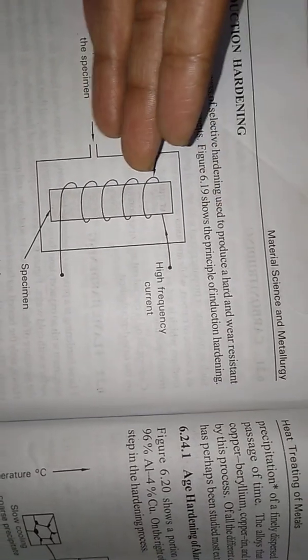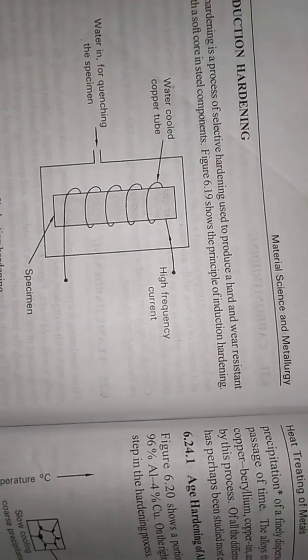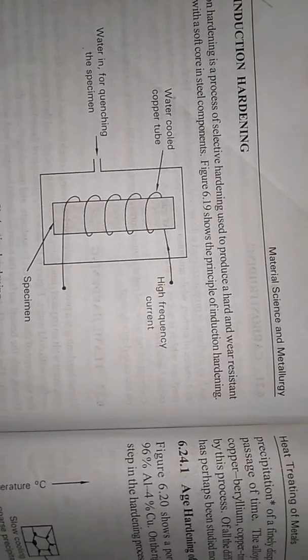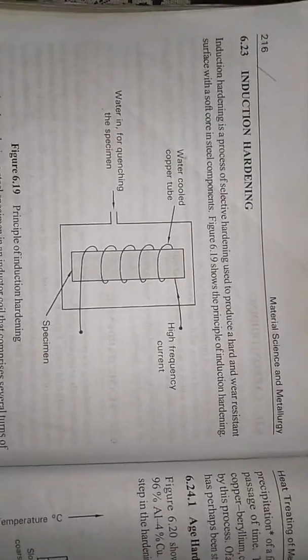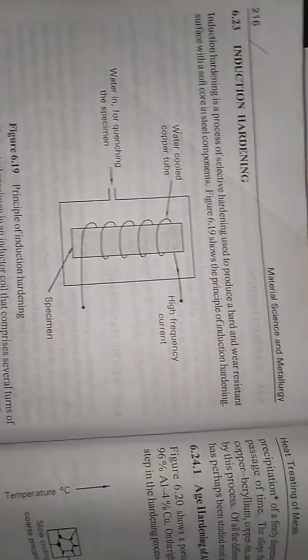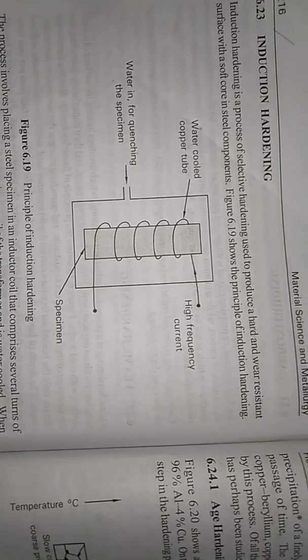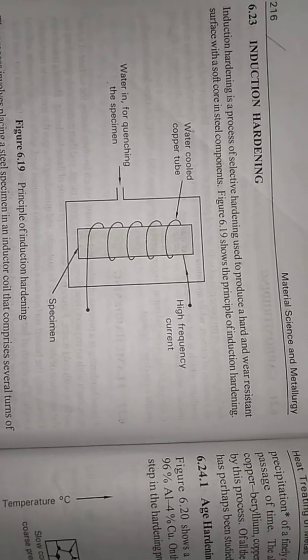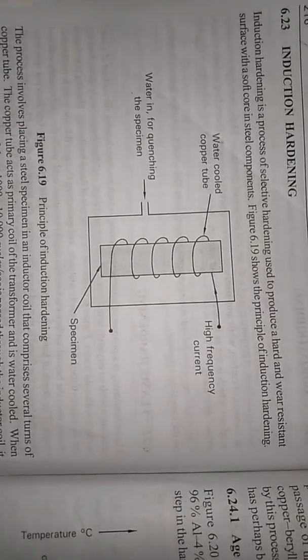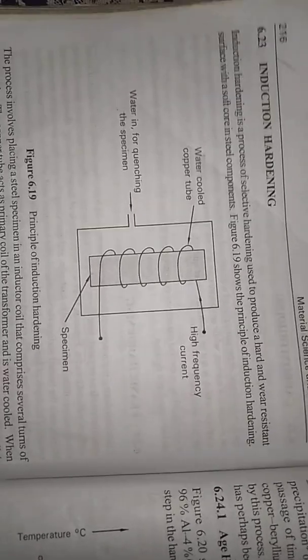Temperature produced will be in the range around 800 degrees Celsius, which will cause the surface layers to change to austenite because it's at a very high temperature. Now at this moment the surface will be sprayed with cold water. This water is the quenching medium to transform the austenite to martensite. So only the surface of the specimen gets hardened while the interior remains soft.